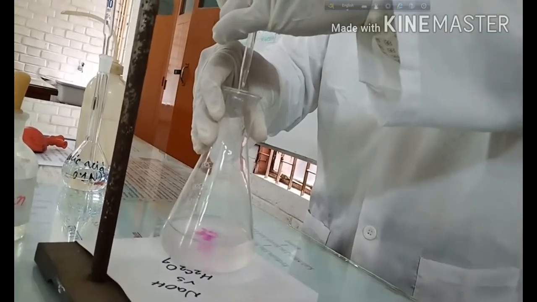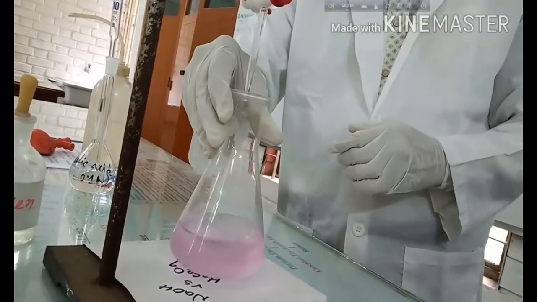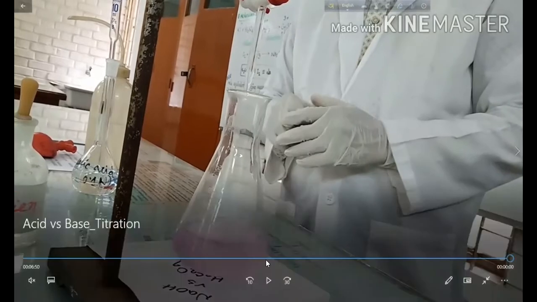So at the end of the titration, you have to be very careful, because if you add an excess amount of hydroxyl ion from the burette, then you will get the wrong volume of the sodium hydroxide. So that's the end point. From this experiment, you just take out the volume of the sodium hydroxide from the initial and final burette reading.